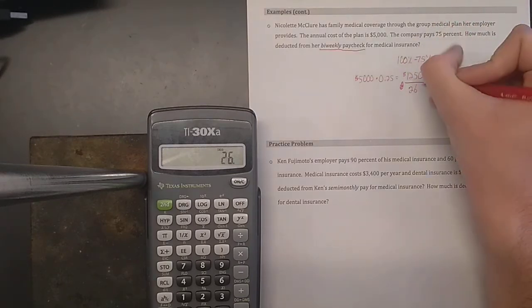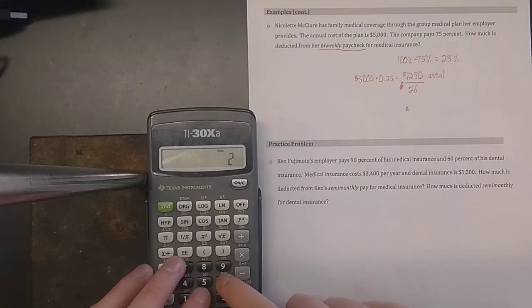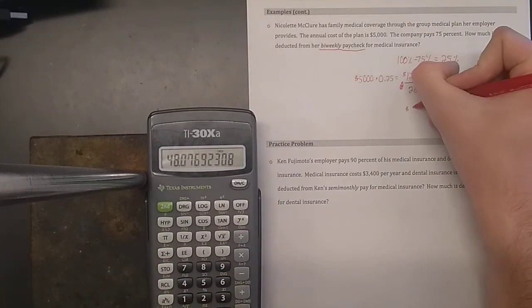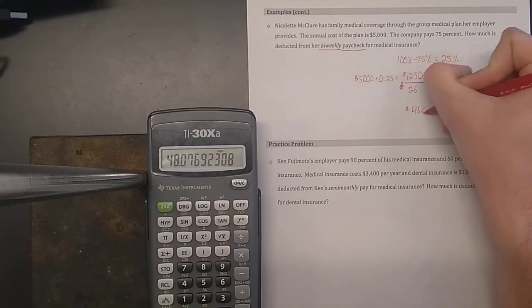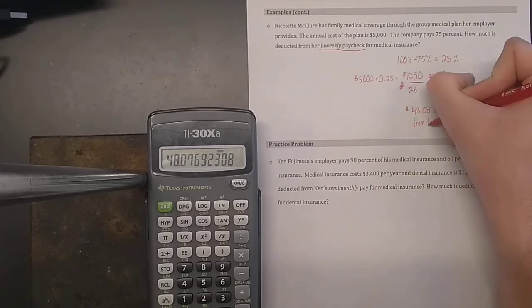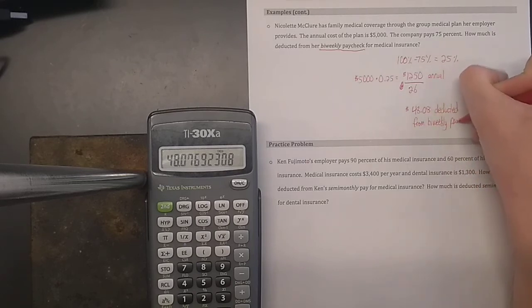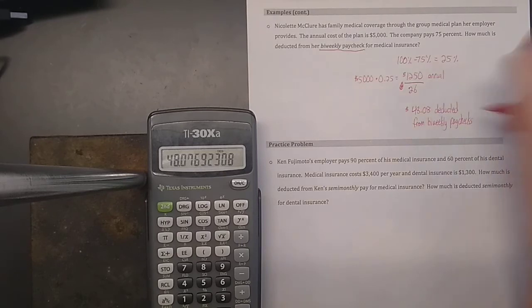So we take $1,250, divide that by 26, and that means that Nicolette is paying $48.08 is deducted from her bi-weekly paychecks.